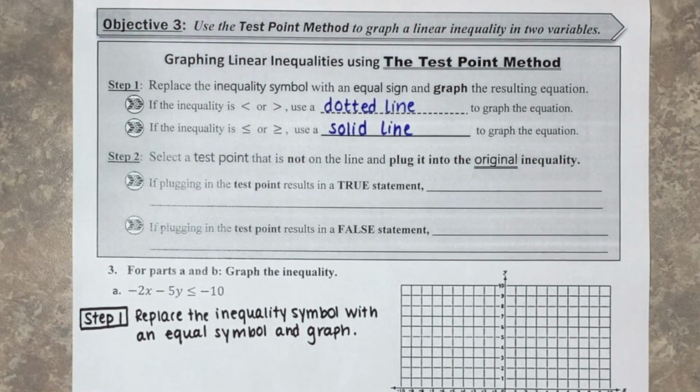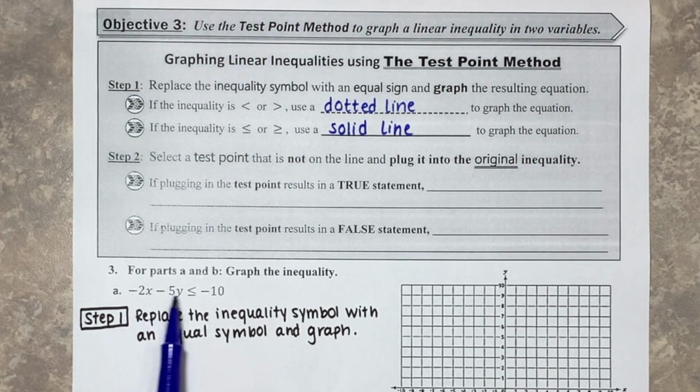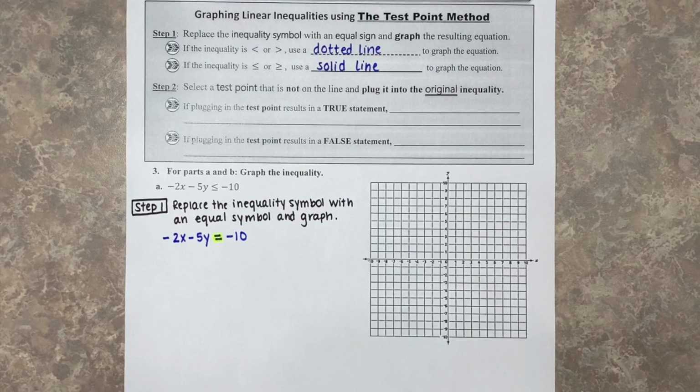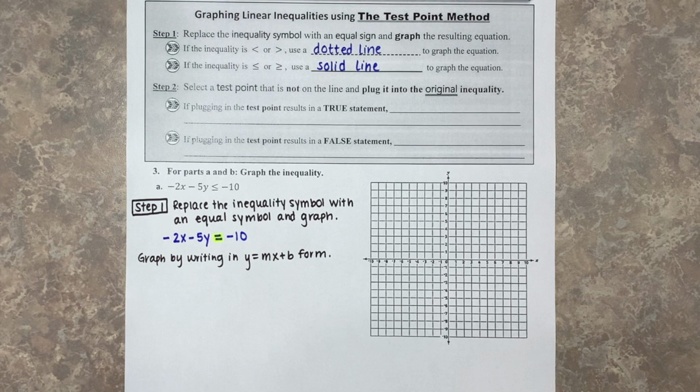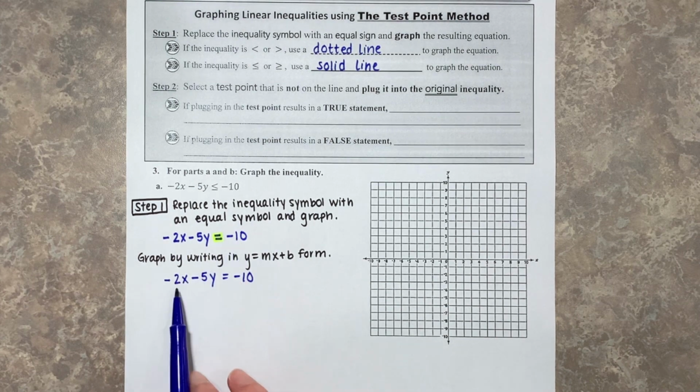So for step one, I'm going to copy down the original problem, but replace this inequality symbol with an equal sign. Now we want to go ahead and graph. We've learned two different ways to graph a linear equation. We can either find and plot the x and y intercepts, or we can convert this to y equals mx plus b form and then graph from there. You can use either approach, but the approach that I'm going to use is to write this in y equals mx plus b form. So I've just copied down this equation here.